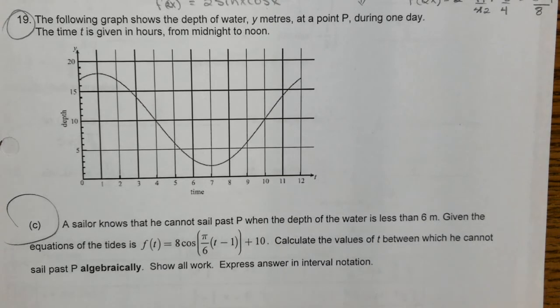Okay, so it says here that the following graph shows the depth of water y meters at a point P during one day. The time t is given in hours from midnight to noon. A sailor knows that he cannot sail past P when the depth of the water is less than 6 meters. Given the equation of the tides is f of t equals 8 cosine of pi over 6 times (t minus 1) plus 10, calculate the values of t between which he cannot sail past. Algebraically, show all work, express answer in interval notation.